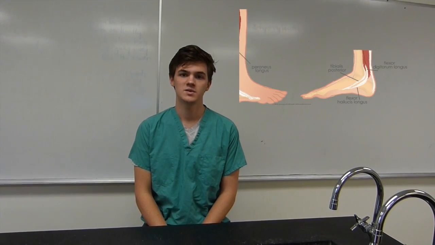The tibialis posterior is deep to the soleus with its origin at the superior tibia, fibula, and interosseous membrane. It becomes a tendon and wraps behind the medial malleolus, under the arch of the foot, and finally inserts into several tarsals and metatarsals 2 through 4. Flexor digitorum longus runs medially to the tibialis posterior with its origin on the posterior tibia. It becomes a tendon that wraps behind the medial malleolus and inserts into the distal phalanges of toes 2 through 5.